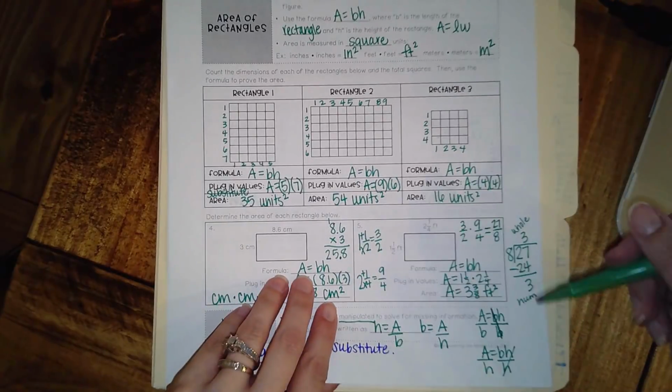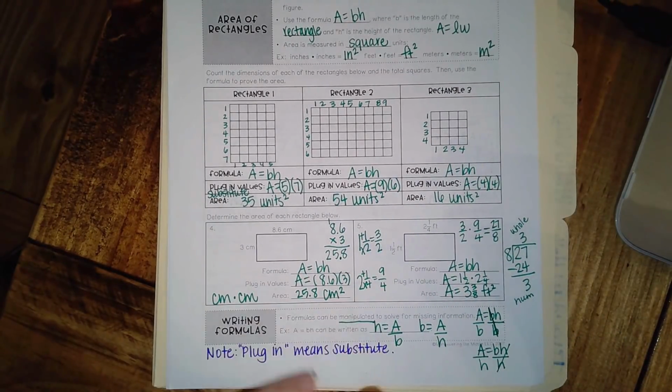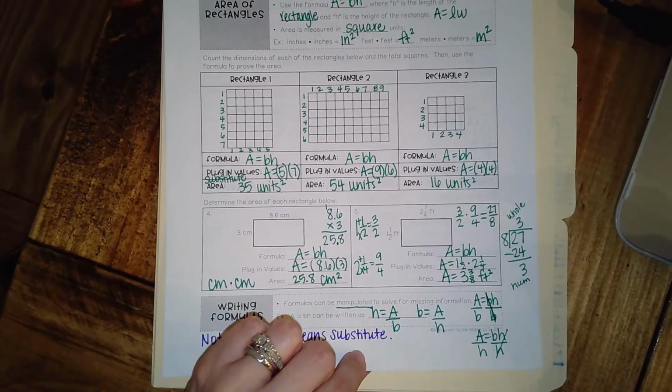Flip back to this page at any time that you need to look at this, and pause the video anytime you need to so that you understand. If you're confused during class today, please ask Ms. Pineda to help you and she can come around and do that.